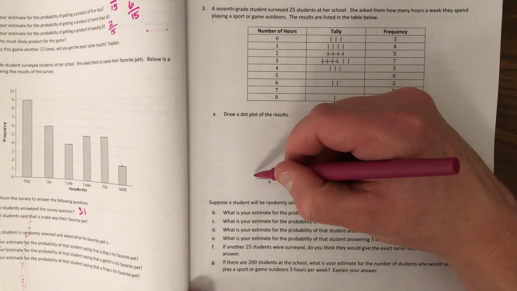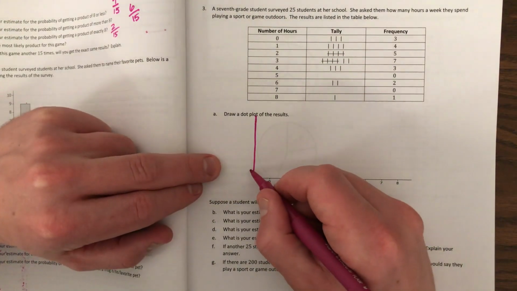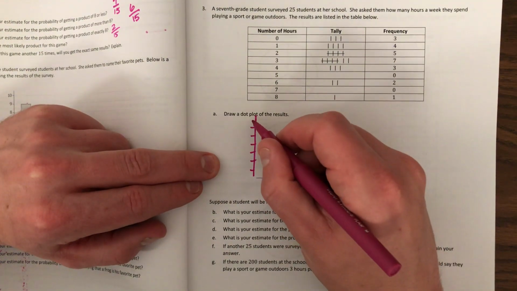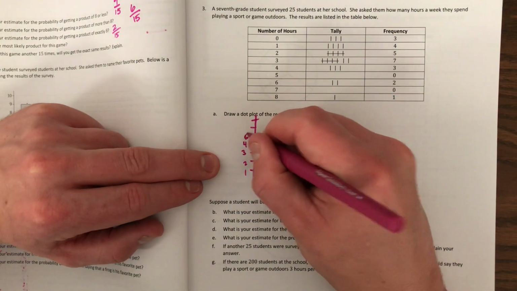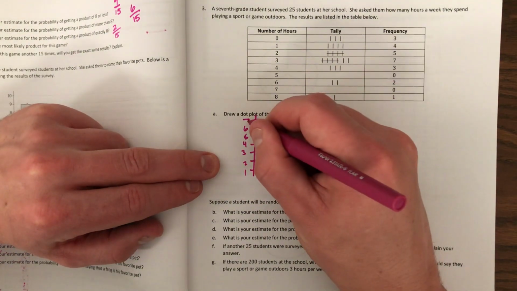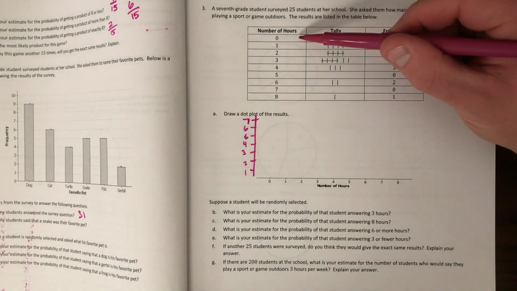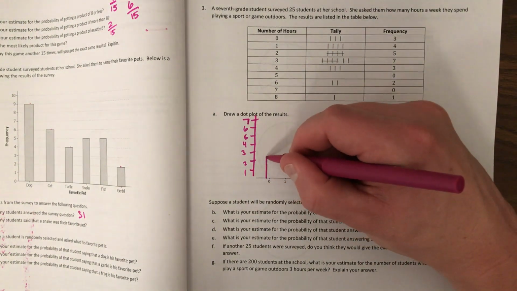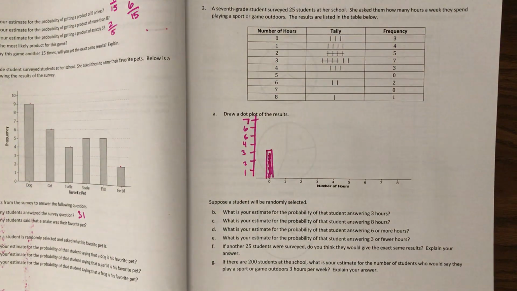So maybe make a y-axis over here. Label it 1, 2, 3, 4, 5, 6, 7. And then, okay, so 0 hours, that had a frequency of 3. So let's just draw our bar up to 3. I think you can finish it from there. That seems pretty simple from there.